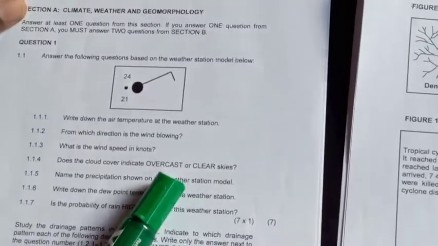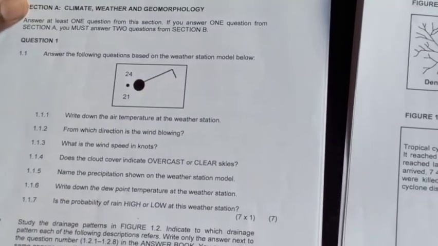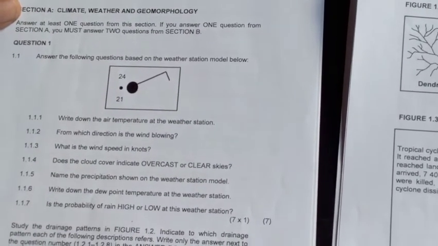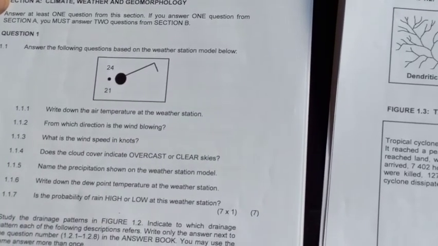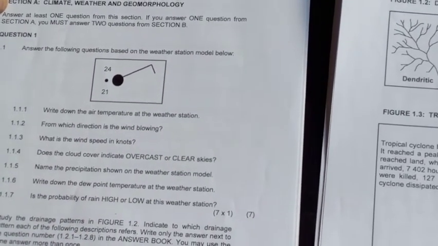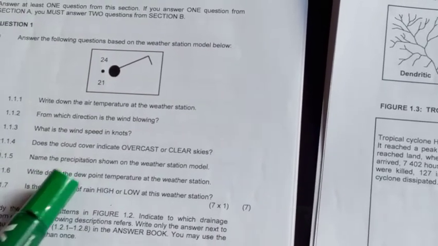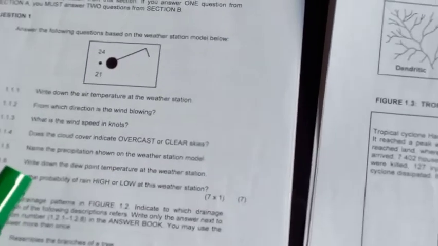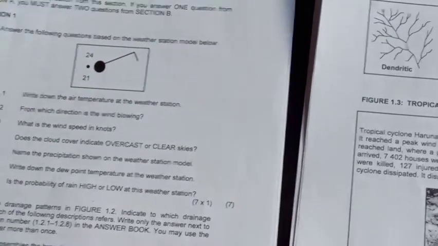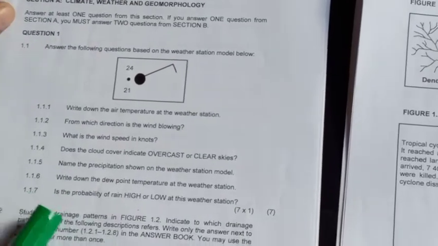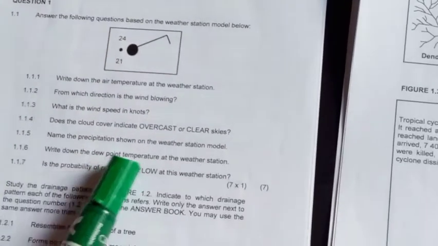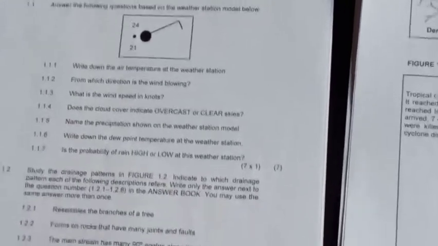Now, question 1.14, does the cloud cover indicate overcast or clear skies? Here, our cloud cover is shaded throughout, so it indicates overcast skies. If it is not shaded, it would indicate clear skies. Now name the precipitation shown on the weather station model. The precipitation shown is a shaded dot, which indicates rain. Now write down the dew point temperature at the weather station model. I said the dew point temperature will always be at the bottom, so it's 21 degrees Celsius.